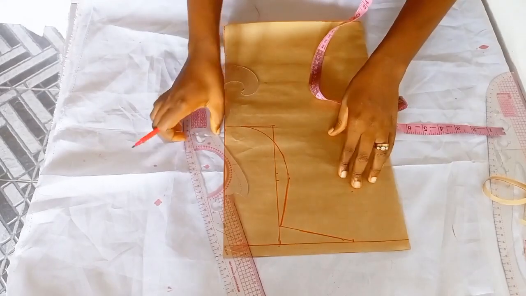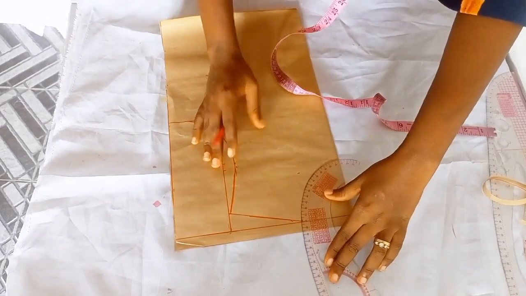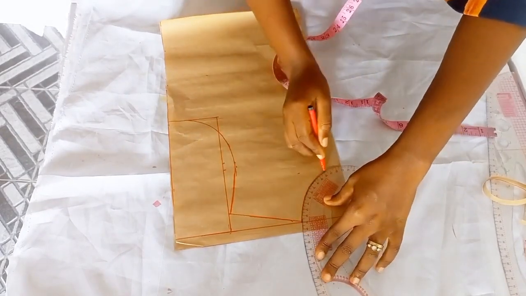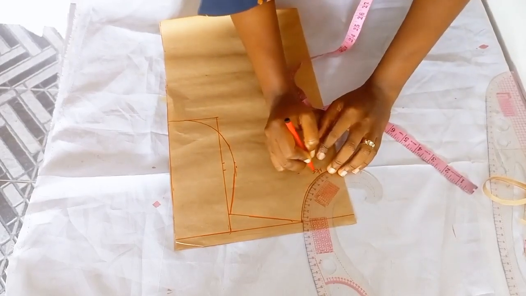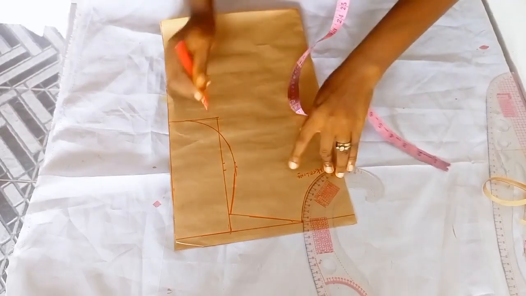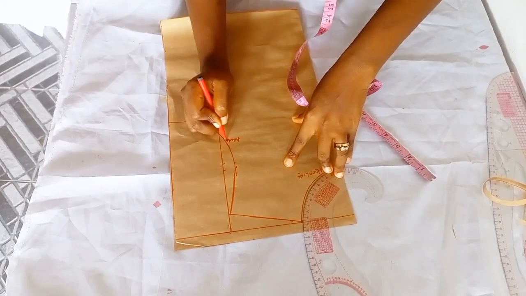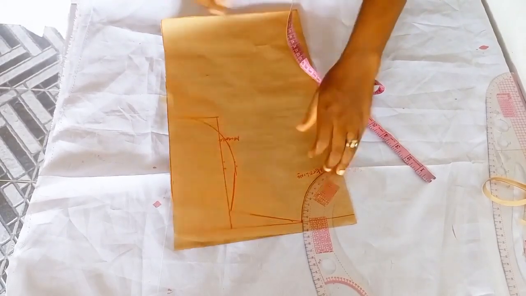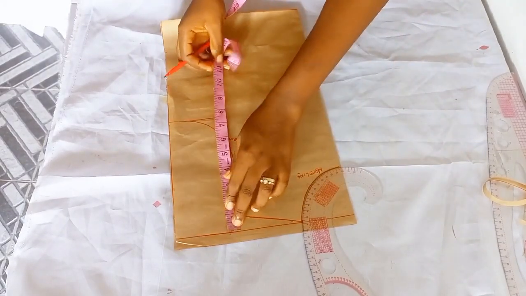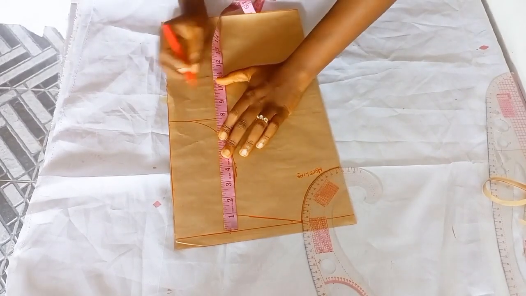So once you're done with that, go ahead to be ruling the neckline. Remember, it's a monostrap or is an asymmetric neckline as the case may be. So we'll still be going ahead to do some alterations, but marking a 3 by 3 it's still fine. Take note, your paper is on fold.